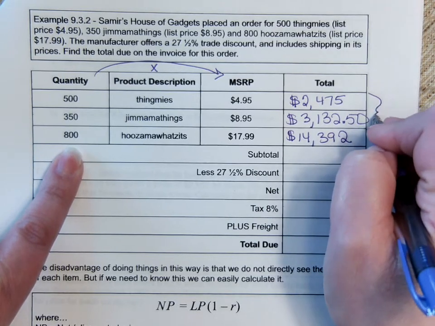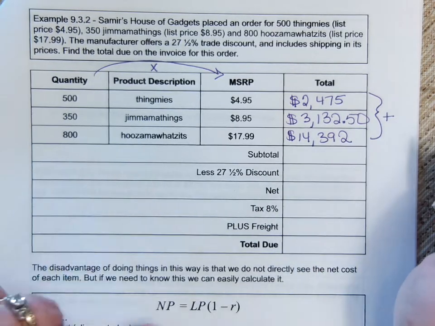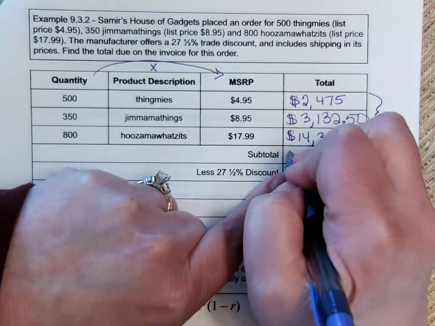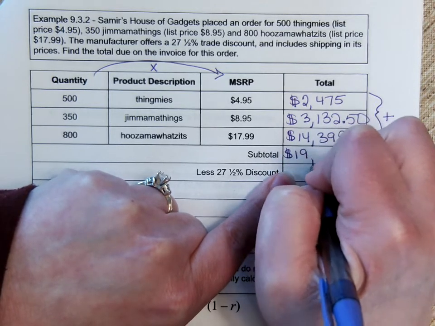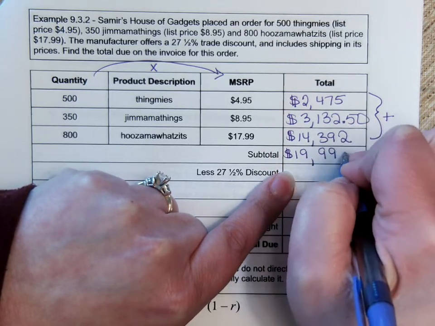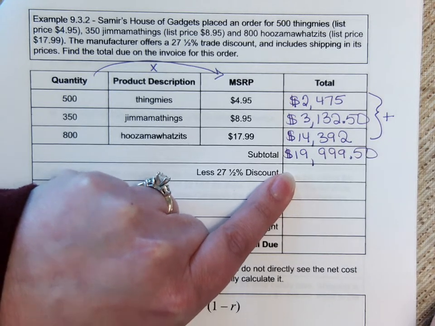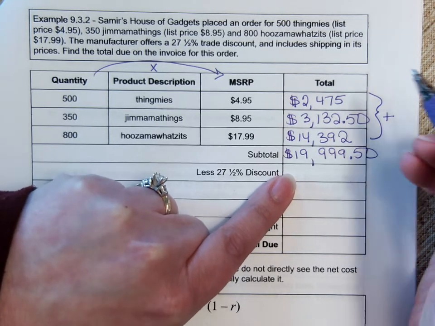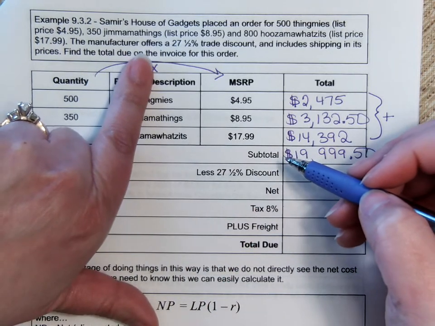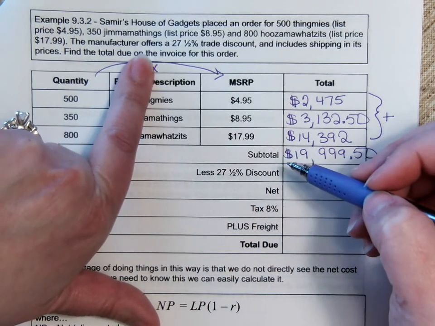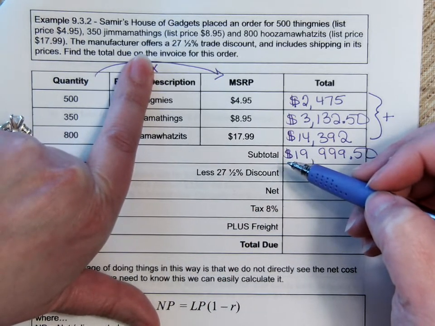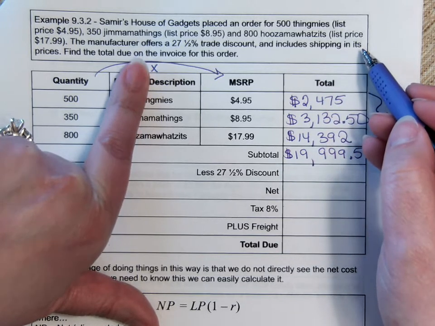And if we add these three things together, we get a subtotal of $19,999.50.